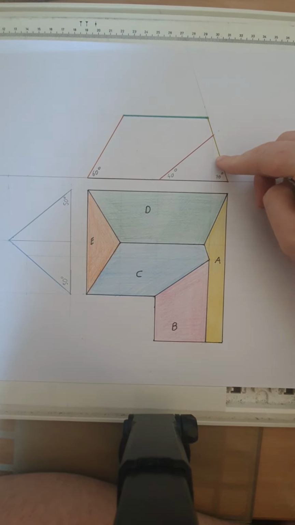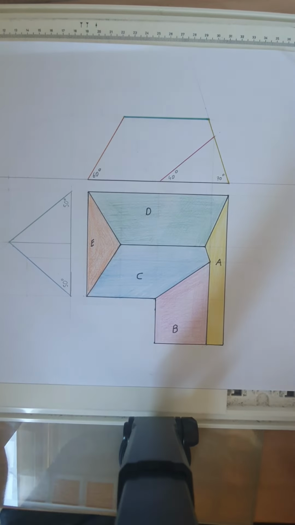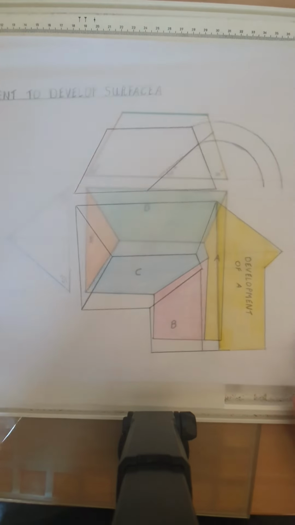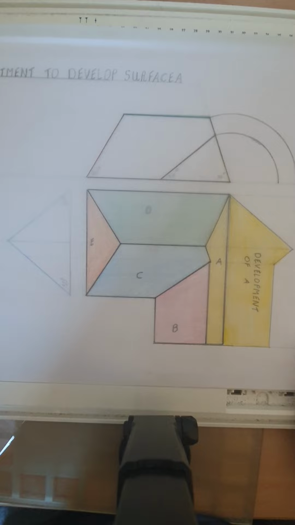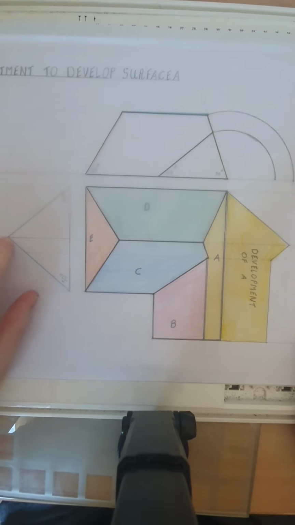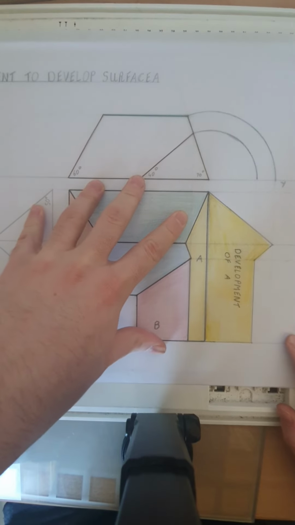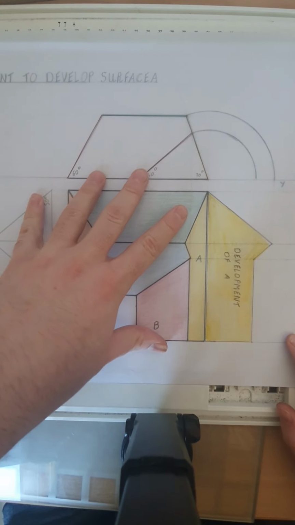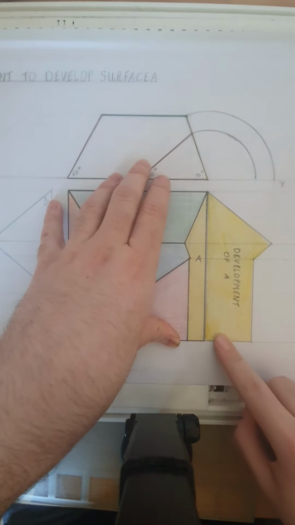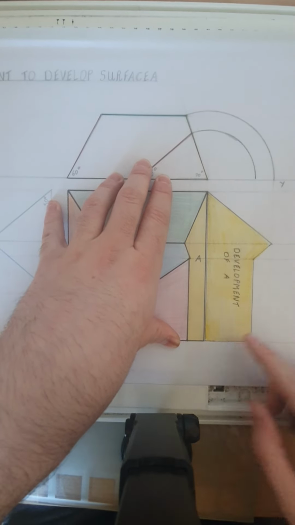Now I'm going to bring in my completed development and explain what's going on as best I can. As you can see now, we have completed our development of surface A, giving us the true shape of surface A.